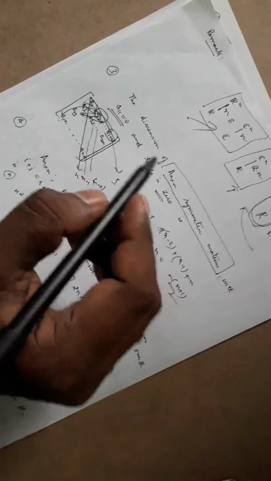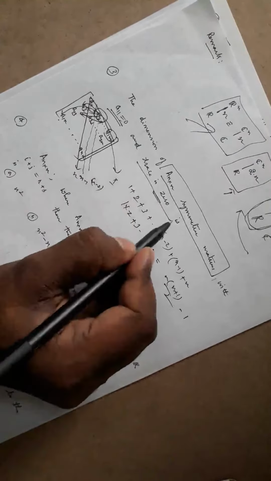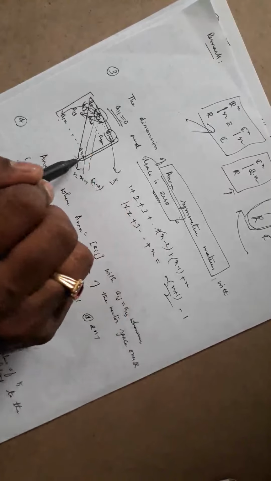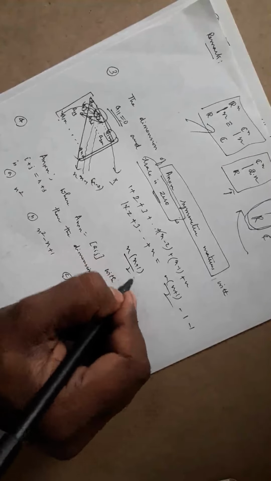But he has given some conditions. A11 is 0. One condition is given, minus 1. And the trace is 0. Trace is 0 means A11 plus A22 plus etc. plus ANN is 0. So minus 1. So it is n into n plus 1 by 2 minus 2. Idea is clear?